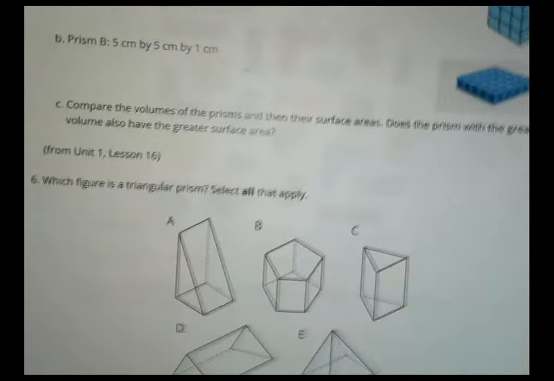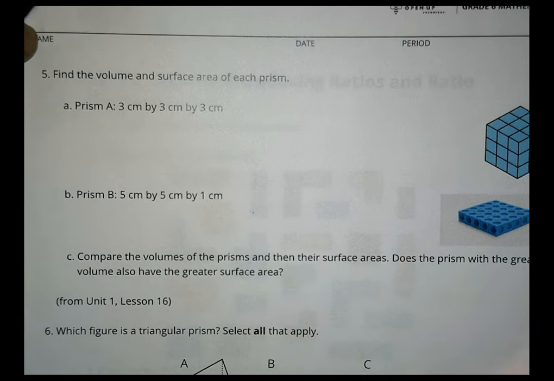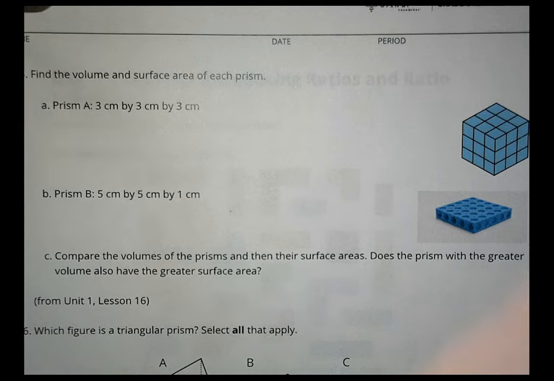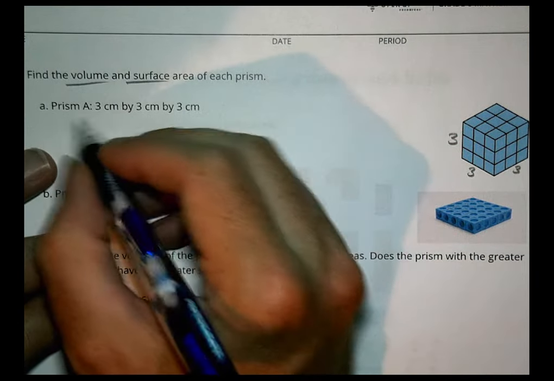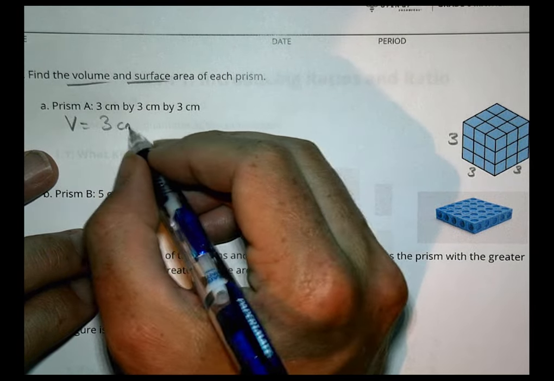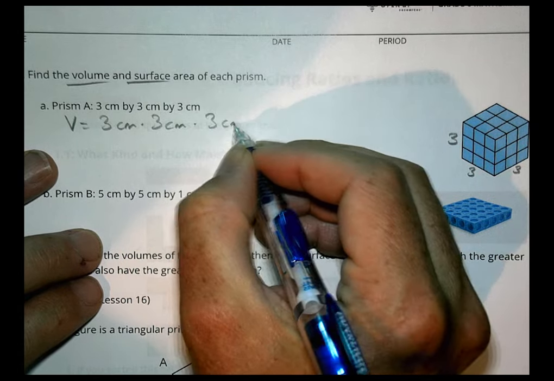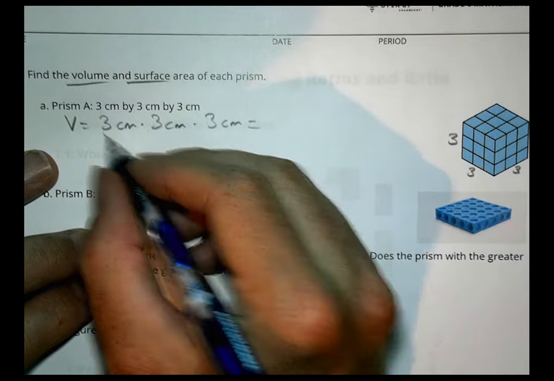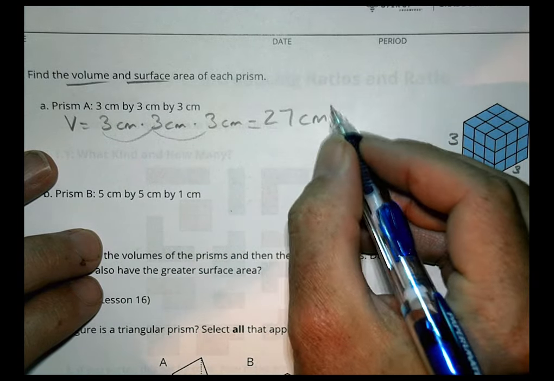So that is, find the volume and surface area of each prism. All right, let's slide over so you can see it all. All right, prism A, we want the volume and surface area. So we have a height of 3, a length of 3, a width of 3. So our volume would be 3 centimeters times 3 centimeters times 3 centimeters, which totals up to 3 times 3 is 9, times 3 is 27, so 27 centimeters cubed.